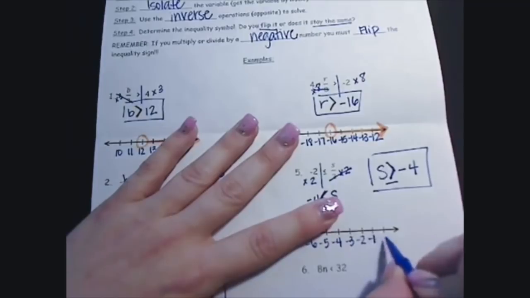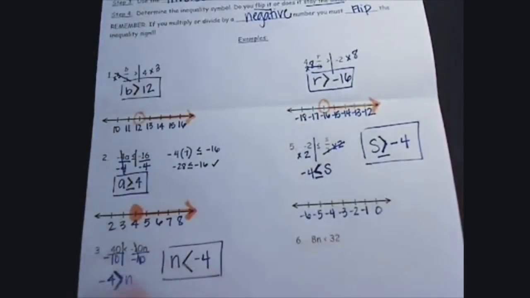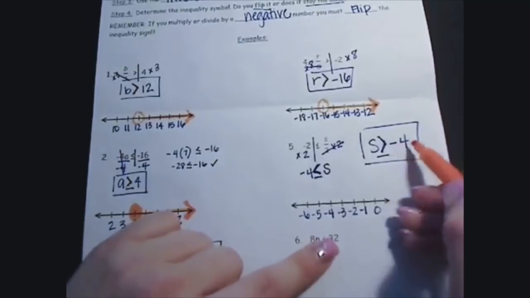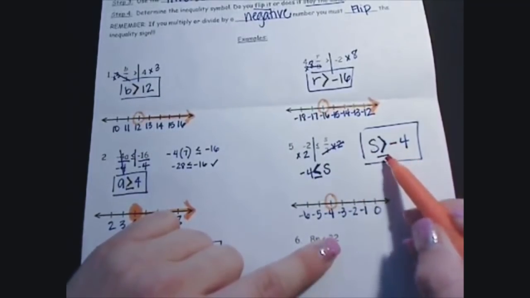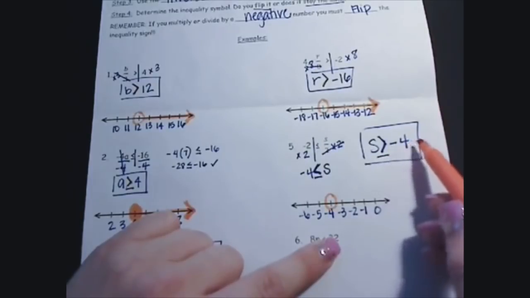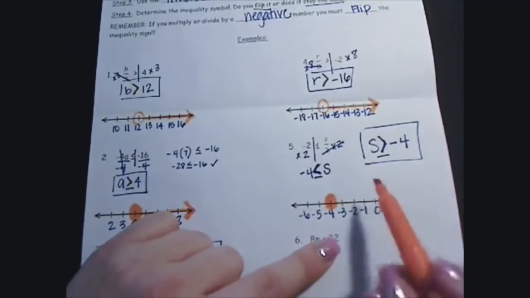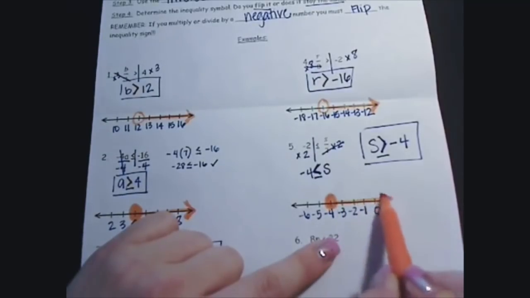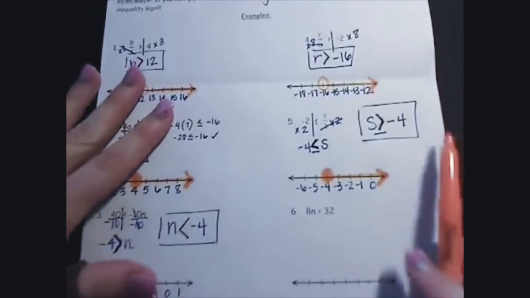-3, -2, -1, and 0. You should already have these on yours. Okay, I'm going to put my circle on -4, and I want everything greater than or equal to -4. So since it could equal -4, I'm going to color it in. I want everything greater than that. Pointing the same direction, I'm good to go.